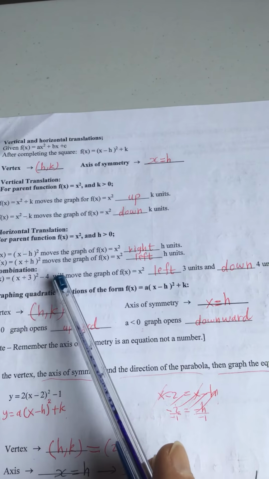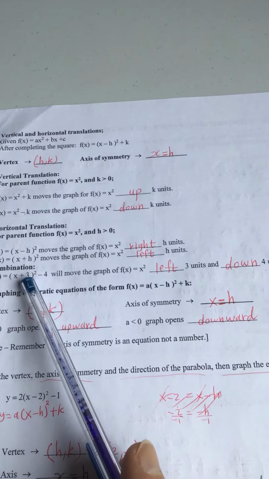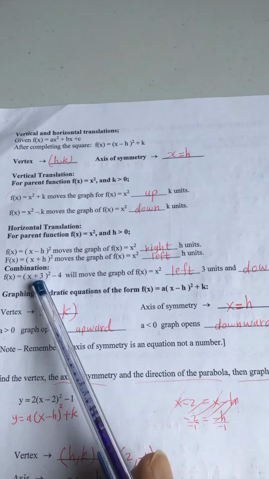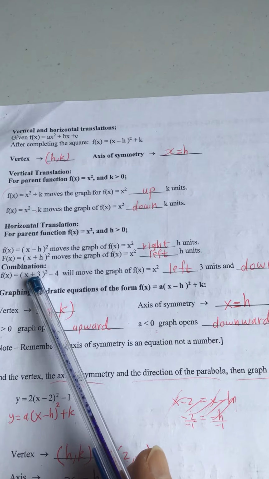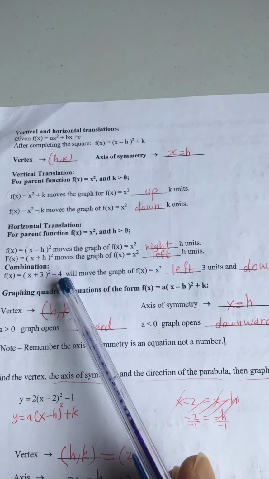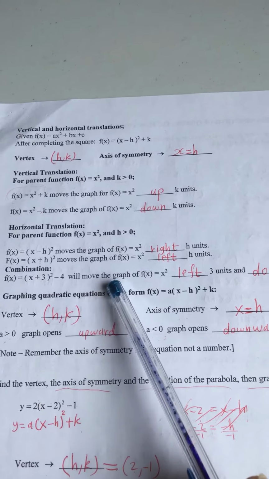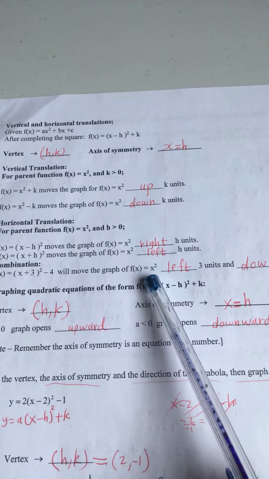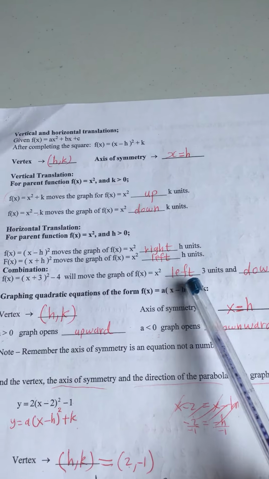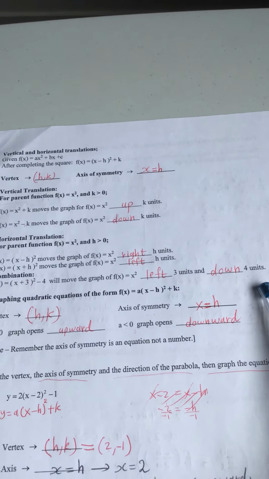Here the negative 4 means vertical shifting, while the 3 is horizontal shifting. For horizontal shifting, if we have positive, we move to the left. For vertical shifting, if we have negative, we move down; positive, we move up. So we move the graph of f of x equals x squared left 3 units and down 4 units.